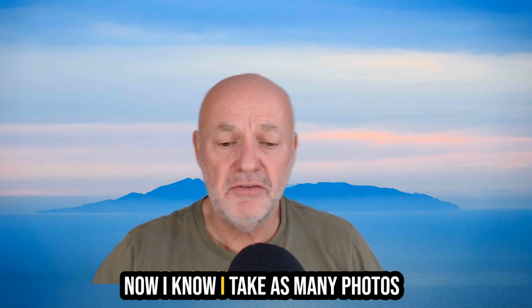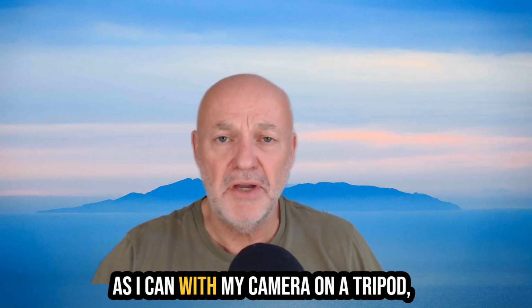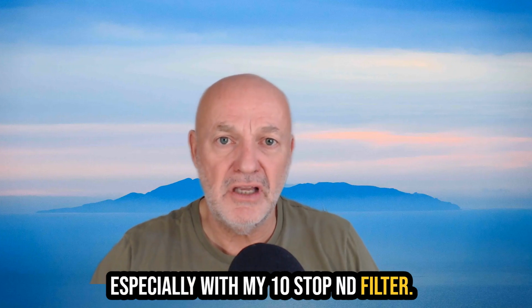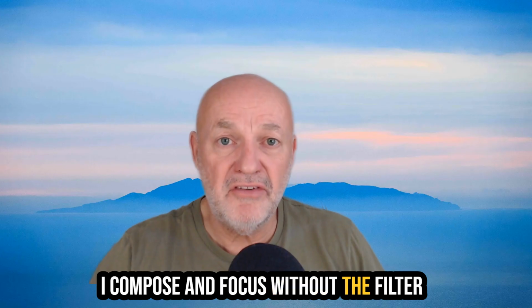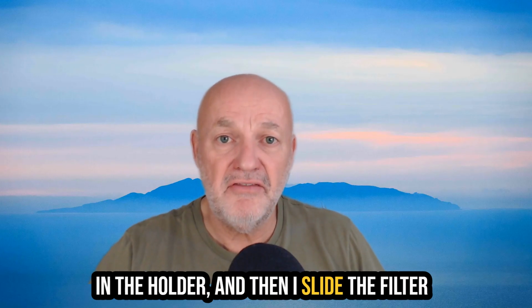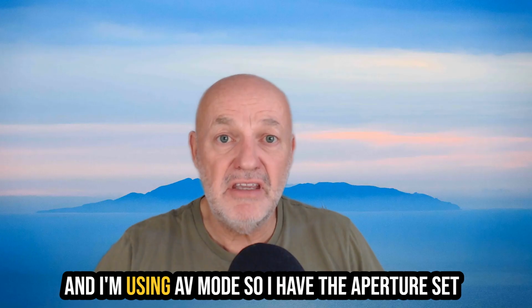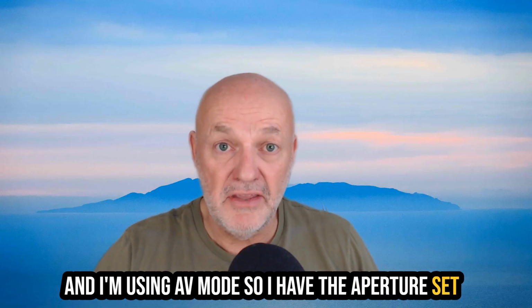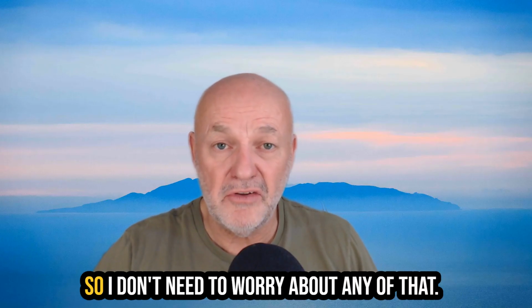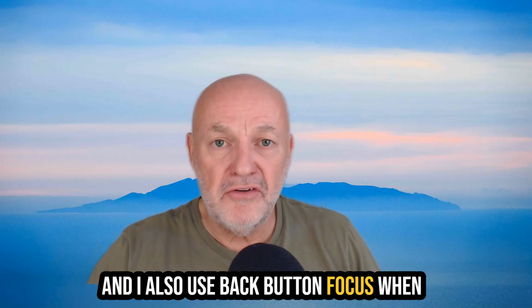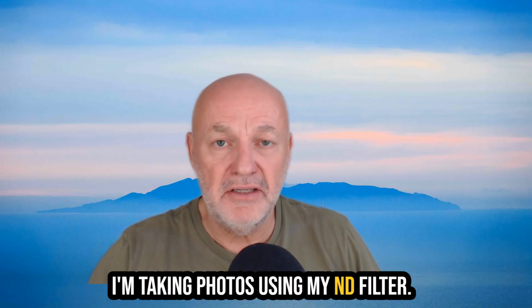Now, I know I take as many photos as I can with my camera on a tripod, especially with my 10-stop ND filter. And this is what I do. I compose and focus without the filter in the holder, and then I slide the filter into the holder and I take the photo. And I'm using AV mode, so the aperture's set and the camera is choosing the shutter speed, so I don't need to worry about any of that. And I also use back button focus when I'm taking photos using my ND filter.